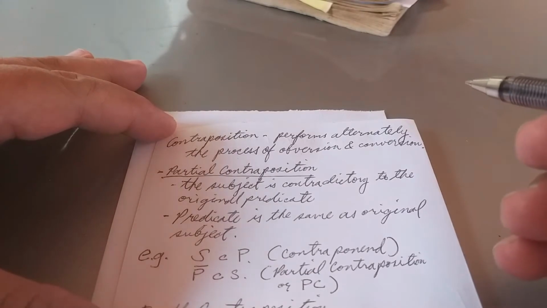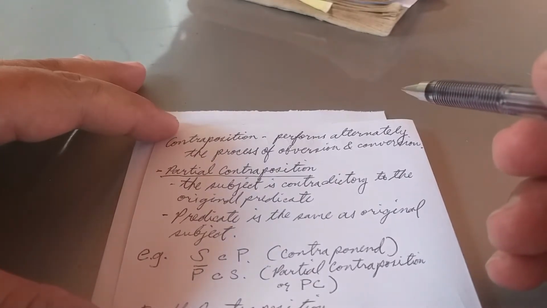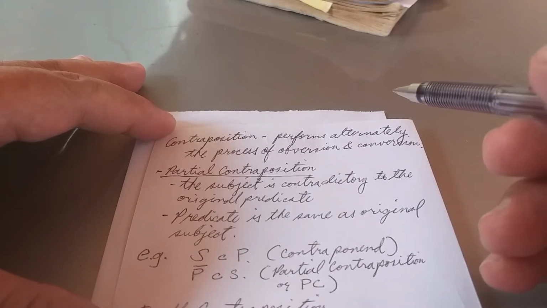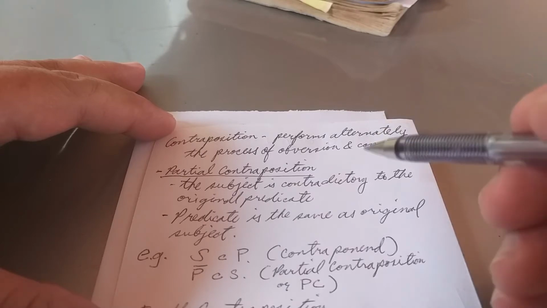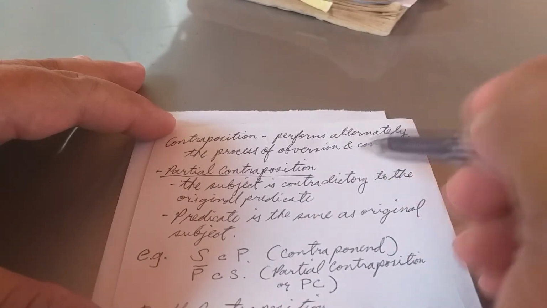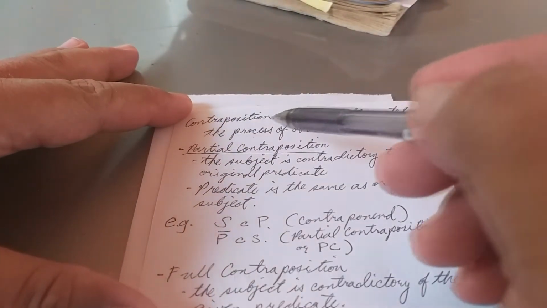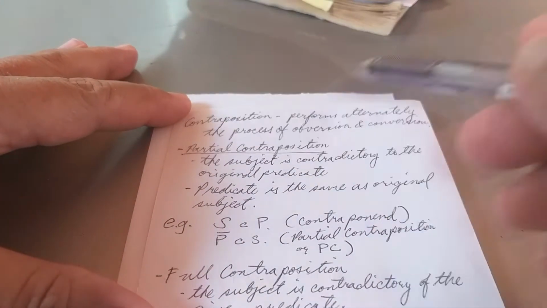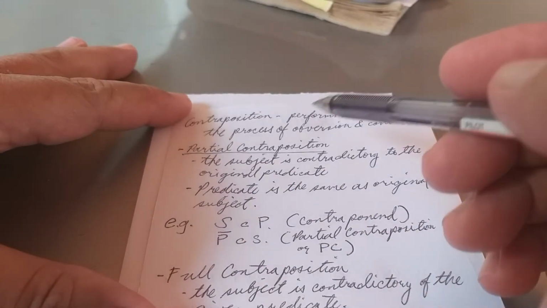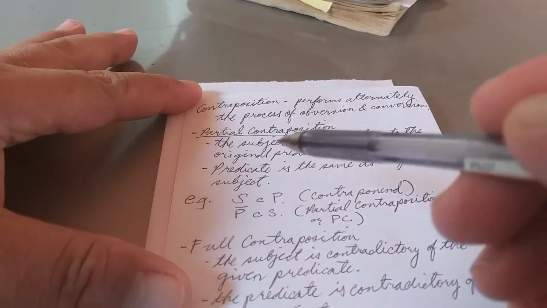So we're going to proceed to the next topic, which is contraposition. Here, contraposition performs alternately the process of obversion as well as conversion. So it is an alternate process of obversion and conversion. There are two types of contraposition. This is the third topic for the eductions, towards our final topic now. The partial contraposition here.